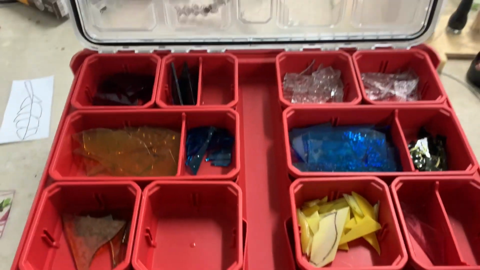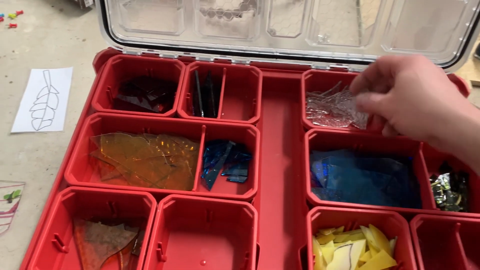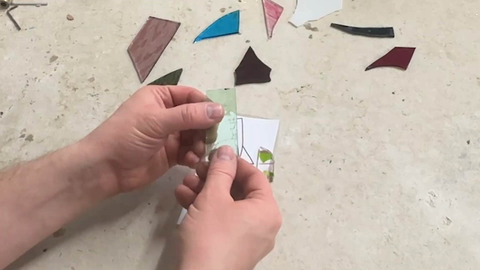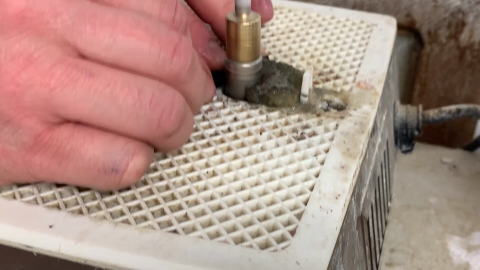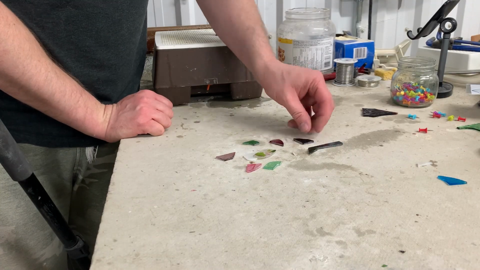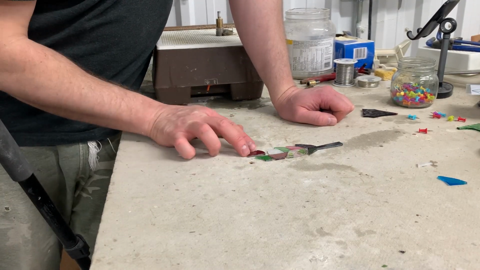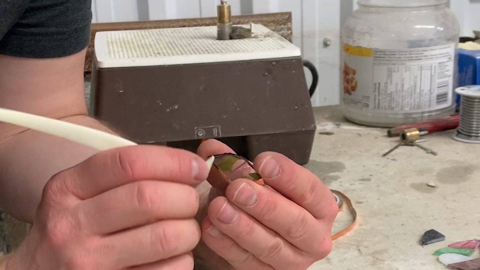And there you go. These projects are perfect for using your scrap glass. I kind of keep mine in this Milwaukee container. And I just threw that for dramatic effect. And then we're gonna get our cutting and grinding on. One of the reasons why I like these small projects is because I could get them done in one sitting. I found this little scrap piece at the store. I kind of just need an excuse to use it.